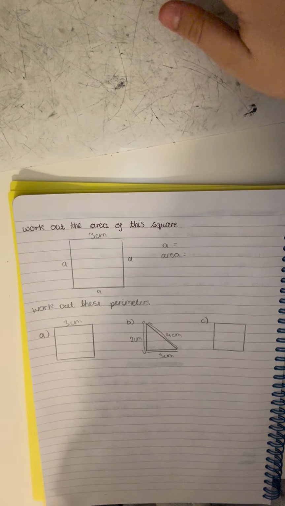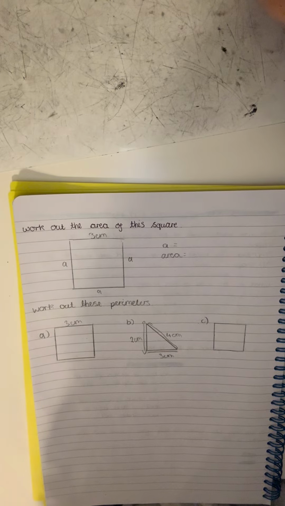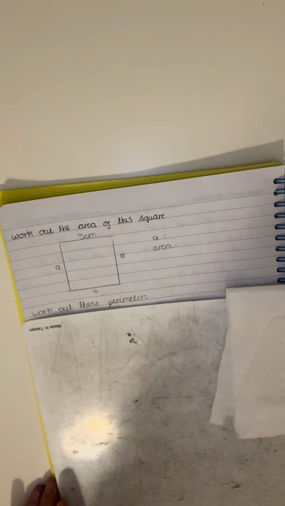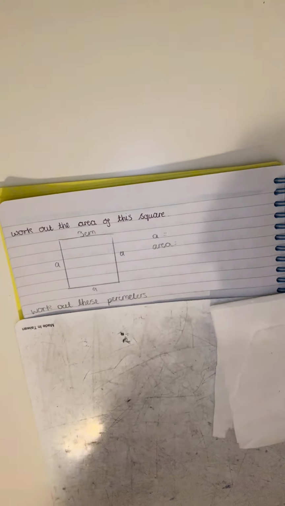Okay, says work out the area of this square. Okay, the fact that it's a square already tells you everything you need to know. Says that one of the sides is 3 centimeters. It might be drawn to scale, it might not be drawn to scale. So that's why you can't always trust these squares that they draw, especially if it doesn't say not drawn to scale, or if it does say not drawn to scale, okay?